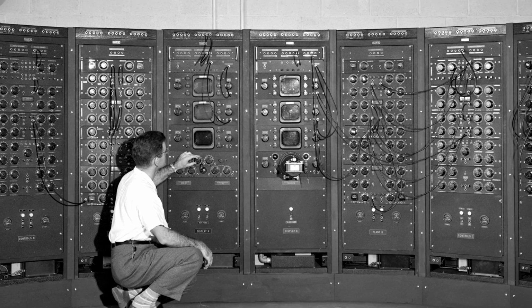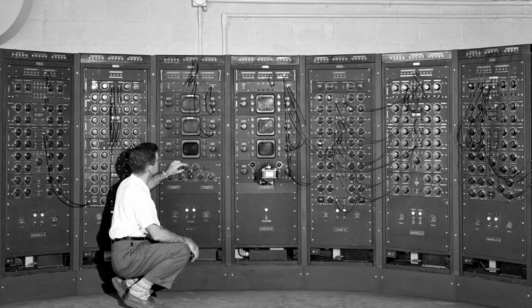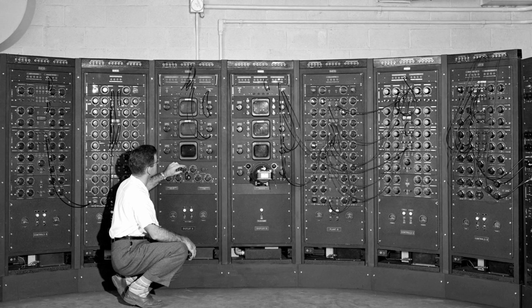Because of their sheer size, during the 1950s and 1960s, it was impractical for people to have computers in their homes or their businesses. So in this time period, computers could only be found at large institutions, such as government institutions, large corporations, or research universities. But a major change in computers occurred during the 1970s.